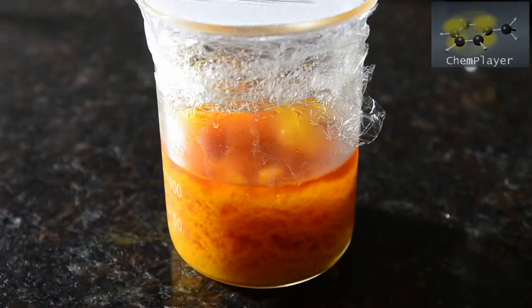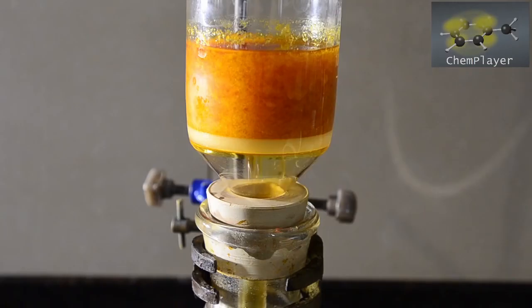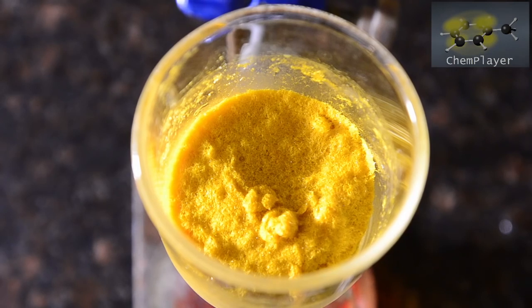Here's the result an hour later. A mass of yellow crystals in the liquid. Very pretty indeed. We set up for filtration once again, and filtered the crystals. We left them on the pump drying for about 30 minutes to make sure that they were completely dry.